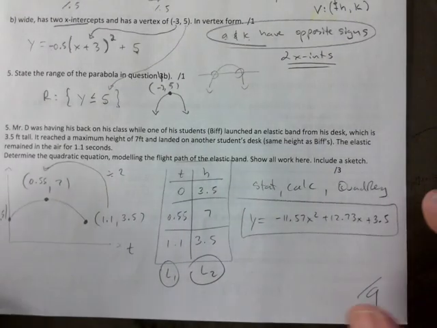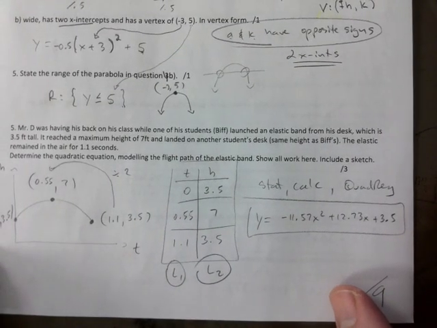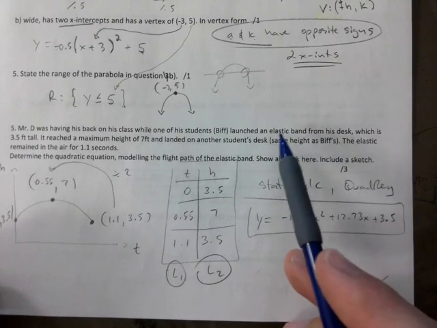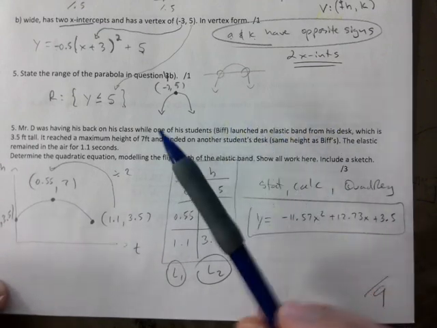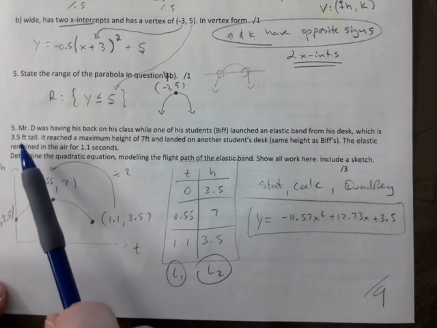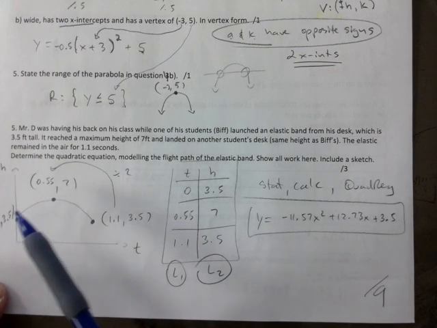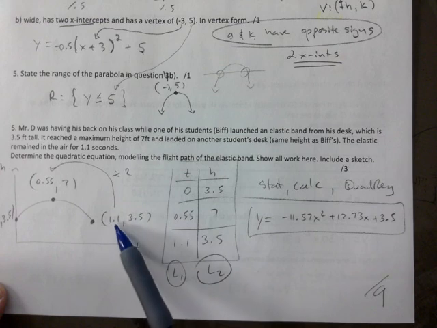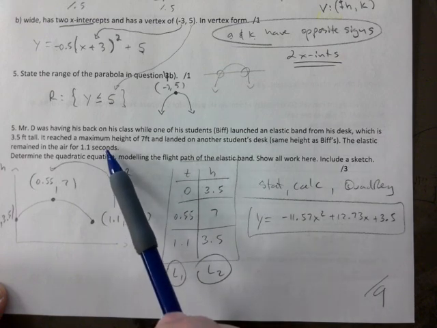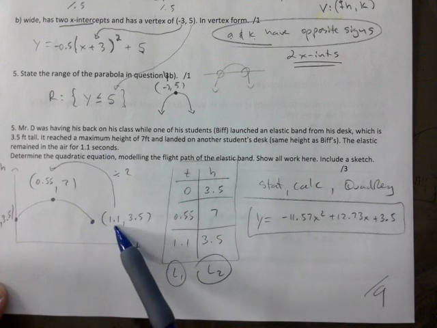There we go. And then for the elastic band story, may or may not be true, who knows? You start at 3.5, it lands at 3.5, remained in the air for 1.1 seconds. So the 1.1 is here when it lands on the table of the neighbor, another student's desk.